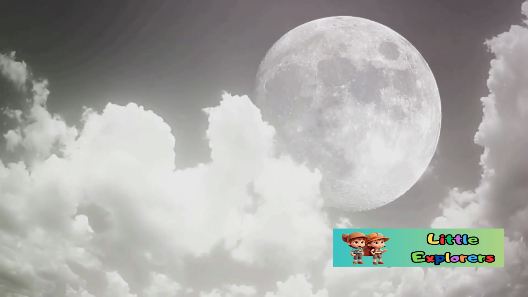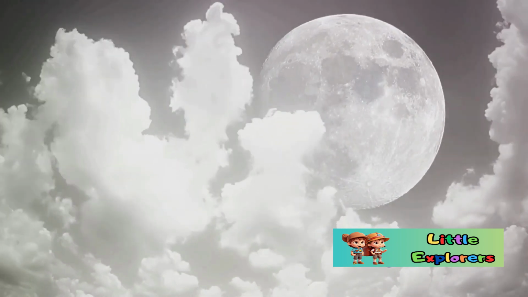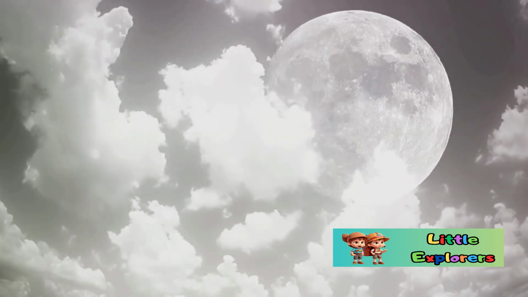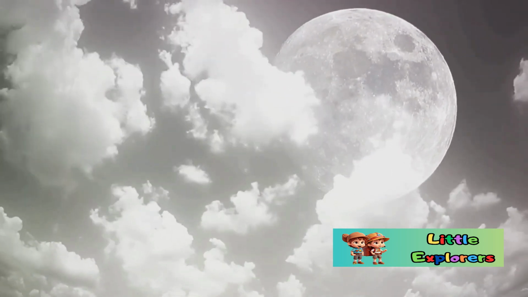We've unraveled the lunar mystery, delving into the science behind the moon's ever-changing appearance. We've explored how the moon, in its celestial dance with the earth and sun, transforms from a slender crescent to a full moon, and back again in a cycle that has fascinated humanity for millennia.